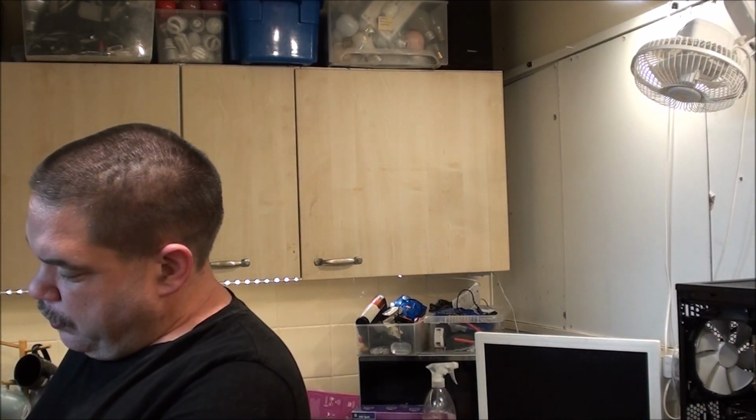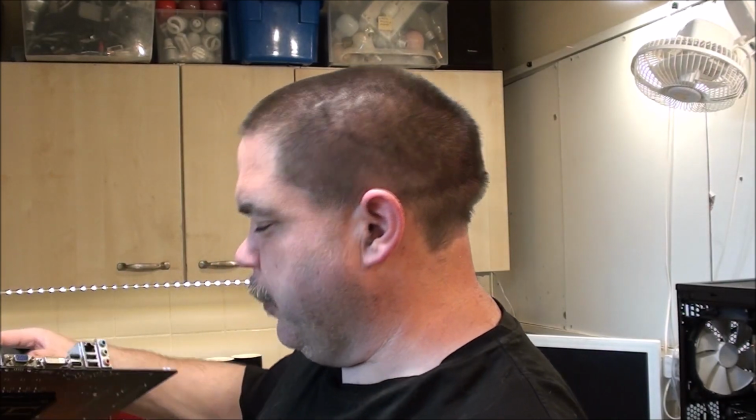I just realised, because this is the board I got out of that £20 computer. Got a bit of tape stuck over the DVI socket.